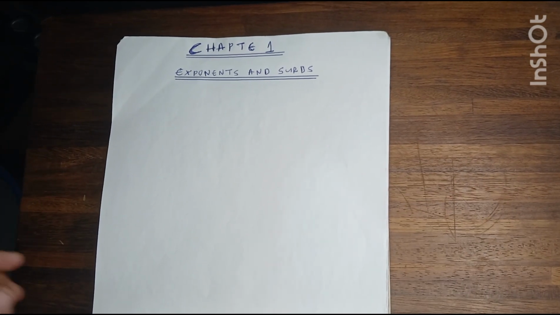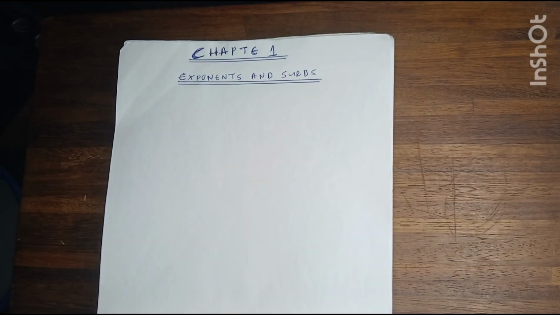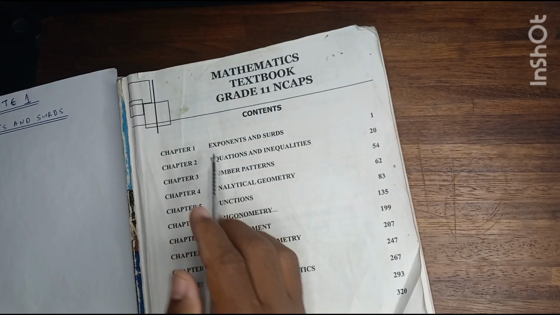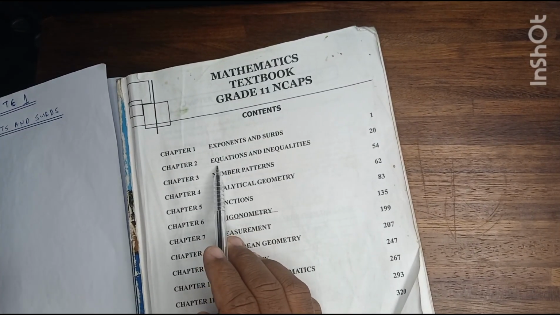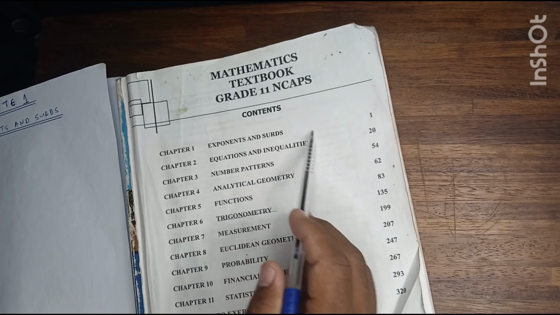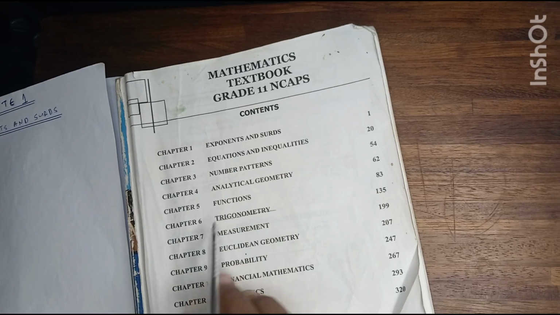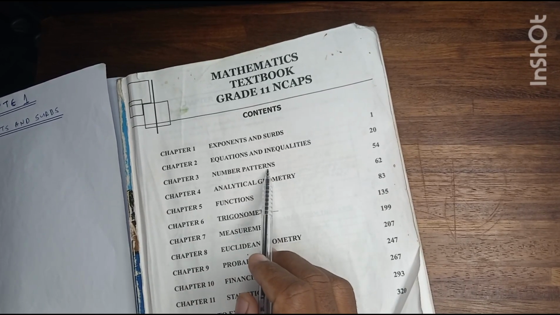So today we'll be doing mathematics, chapter 1, grade 11, which is exponents and sets. I recommend the grade 12s to also watch this chapter. If you check here, in chapter 1 you have exponents and sets. Chapter 2, we have equations and inequalities. In grade 12, these chapters are not there. It only starts from number patterns and so on.